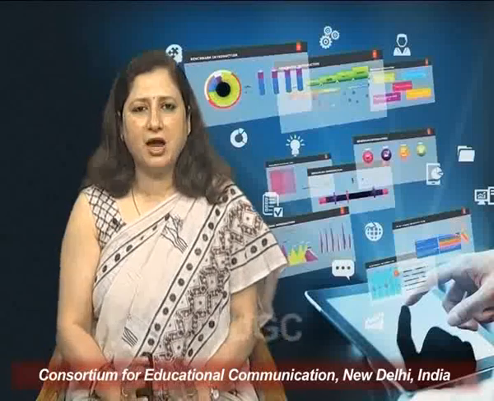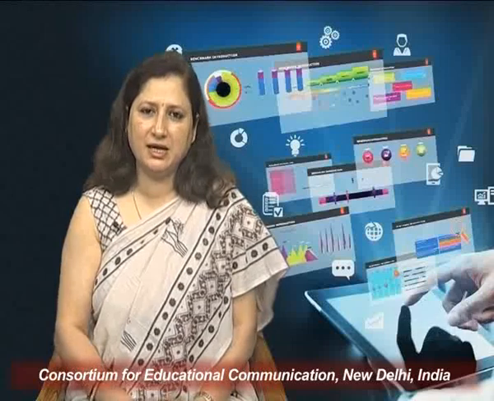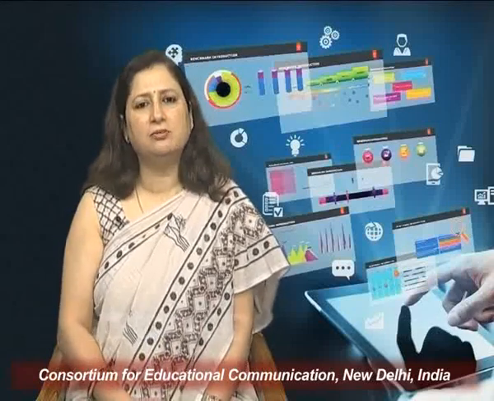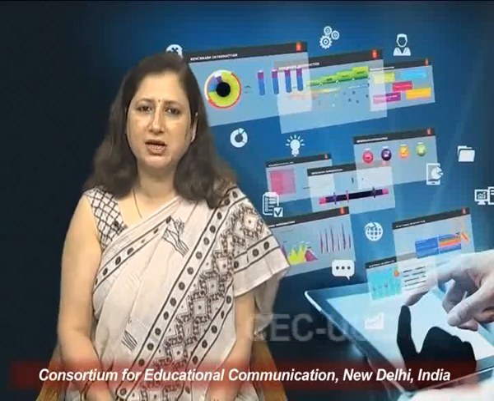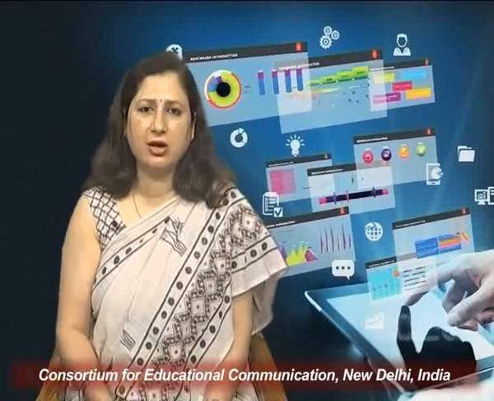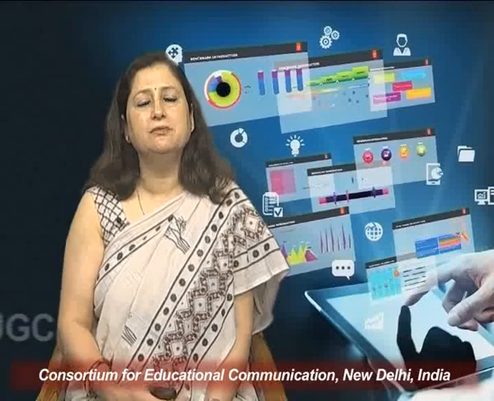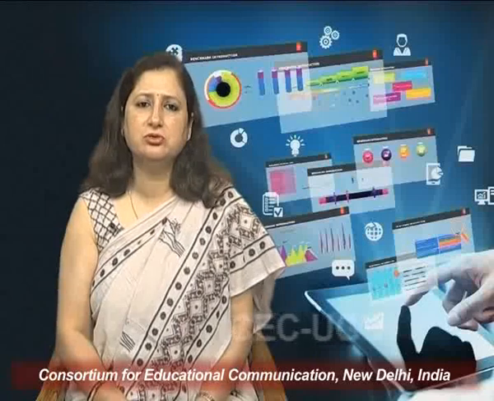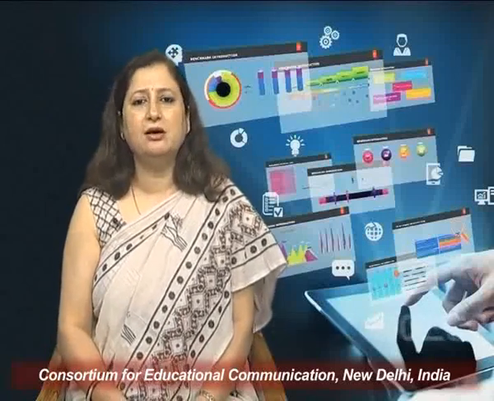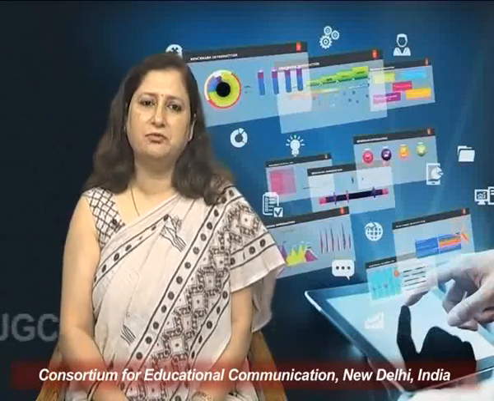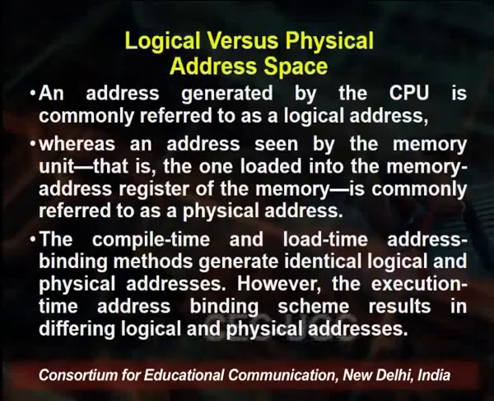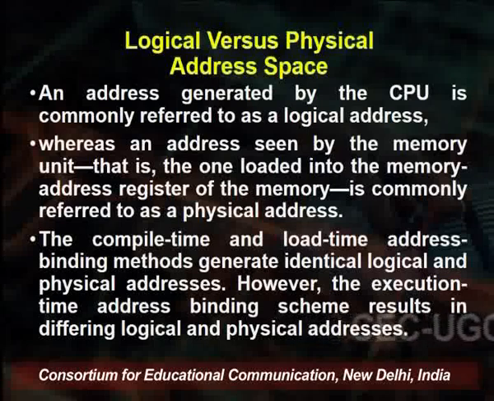So now we know the different stages at which binding can take place, and while discussing this, we also talked about virtual addresses, relocatable or symbolic addresses, etc. There are two very important terms used to denote the address space within a computer: the logical address space and the physical address space.